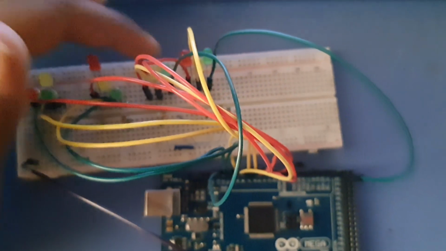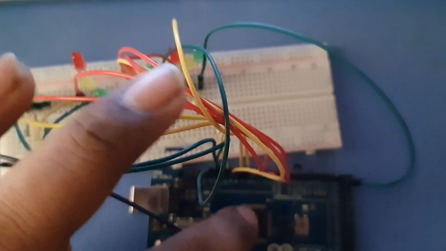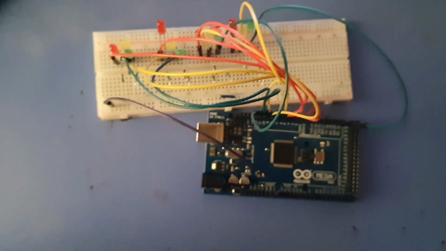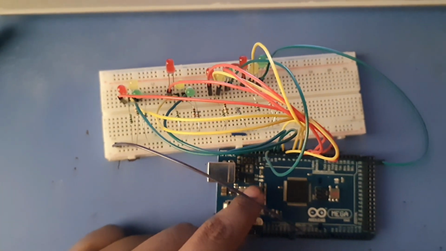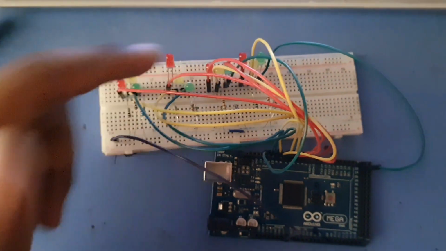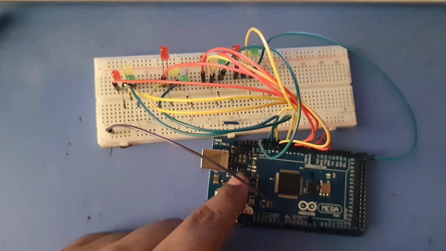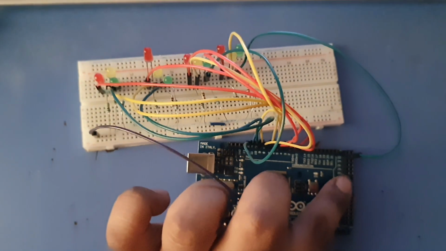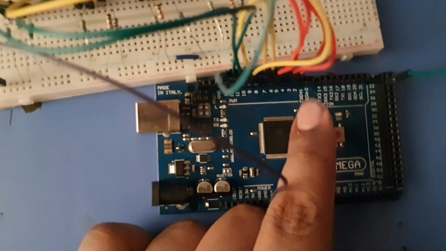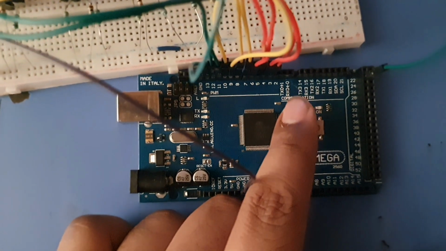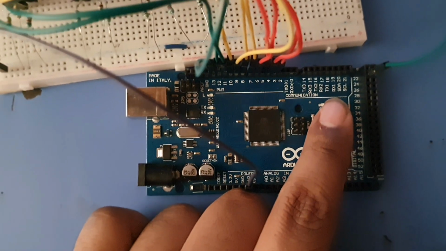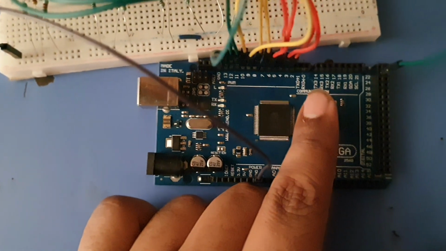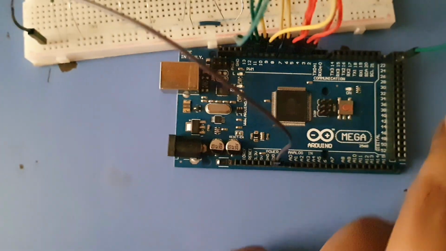Then R1, R2, R3, R4 are connected to pin number 3, 4, 5, 6. Similarly, Y1, Y2, Y3, Y4 are connected to Arduino pin number 7, 8, 9, 10. Similarly, G1, G2, G3 are connected to pins 11, 12, 13, and the G4 LED is connected to pin number 22. Why I have connected to pin number 22 is because you can see pin number 14 to pin number 21, these are used for special purposes. You can use them for digital writing also. Sometimes they create an issue in the synchronization.